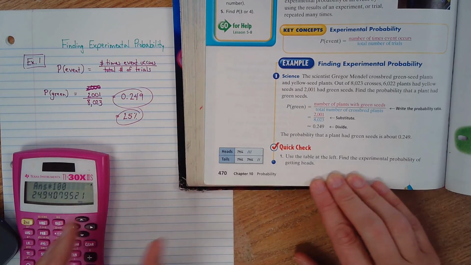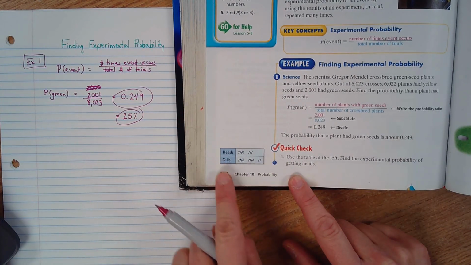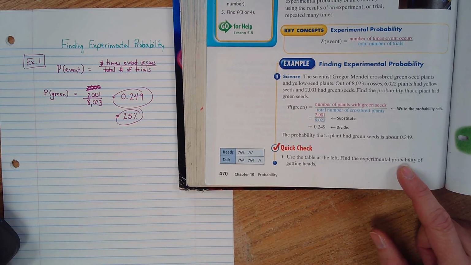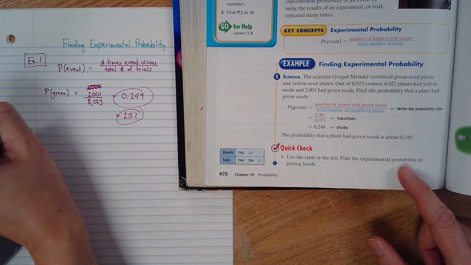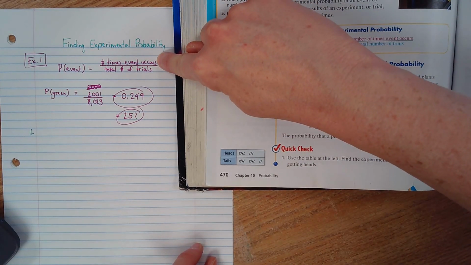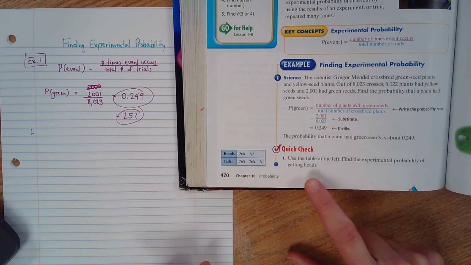At the bottom of the page of this book here, it says, use the table at the left, so right here, find the experimental probability of getting heads. Again, to find the probability, we need to do the total number of times the event you want occurs divided by the total number of trials. So we're trying to get heads.